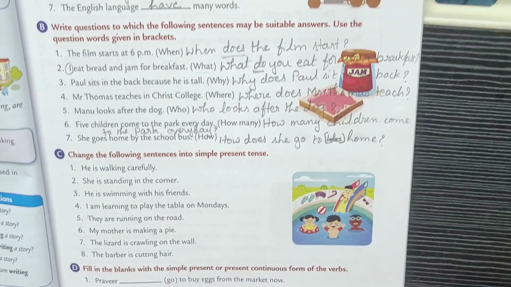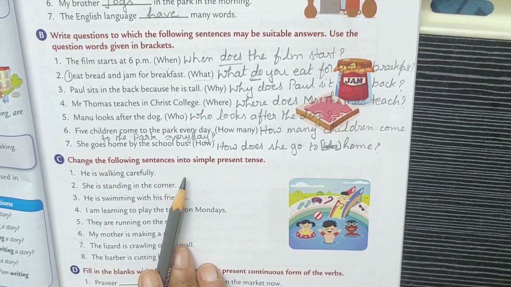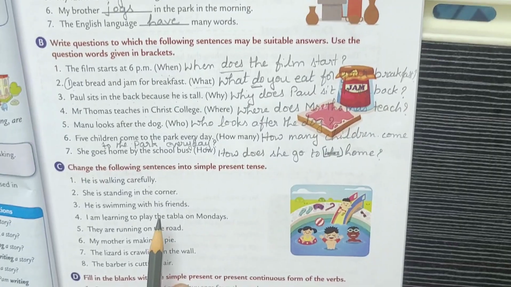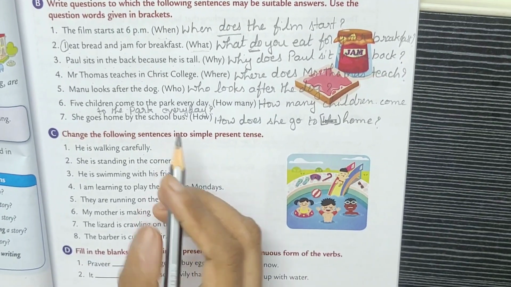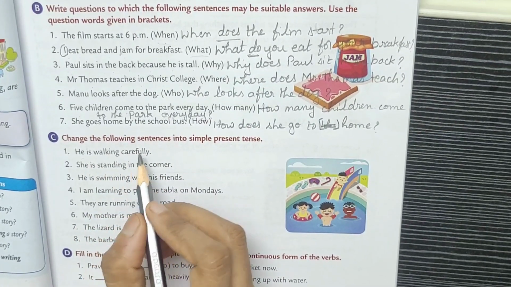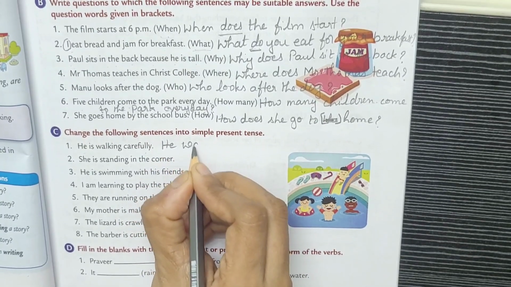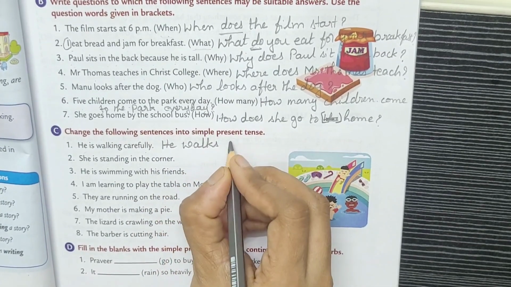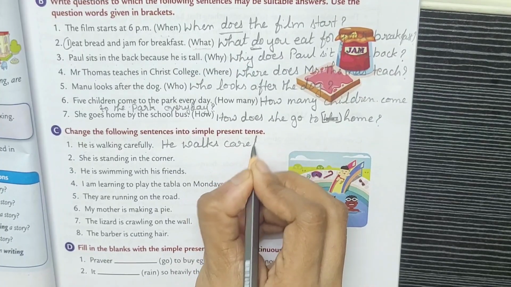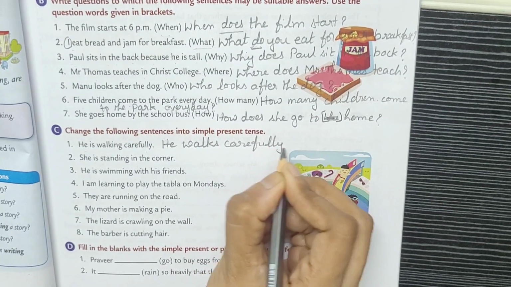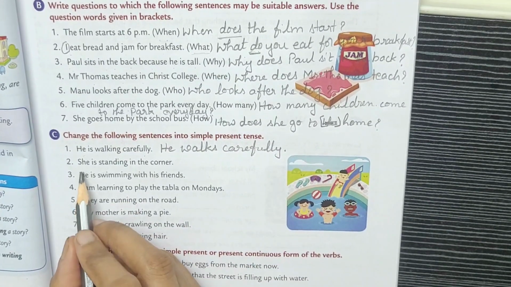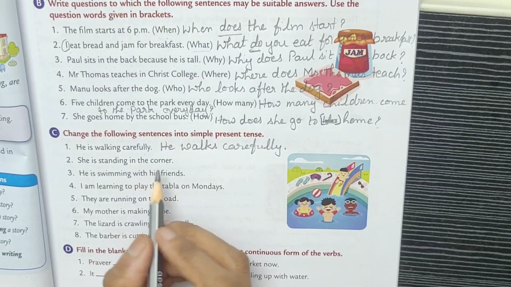Next, change the following sentences into simple present tense. He is walking carefully. He walks carefully. She is standing in the corner.